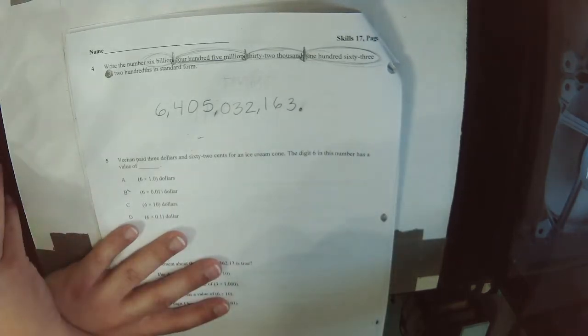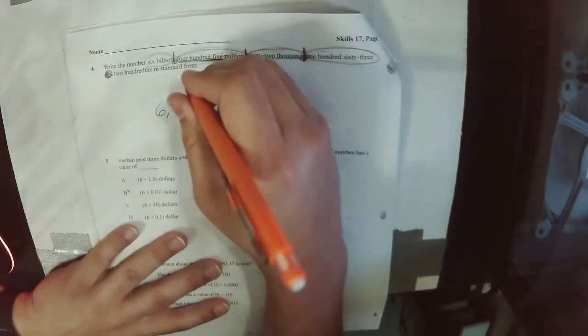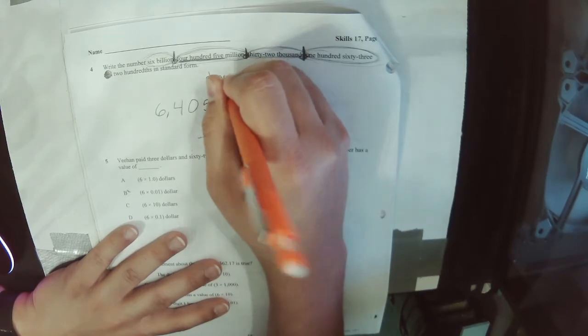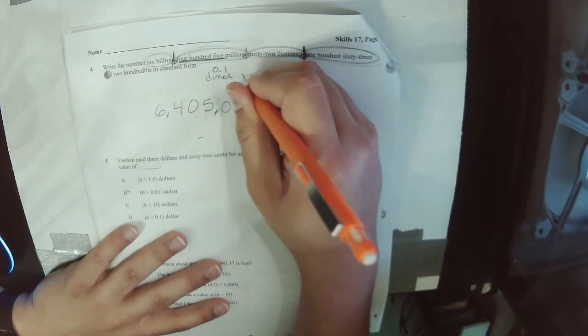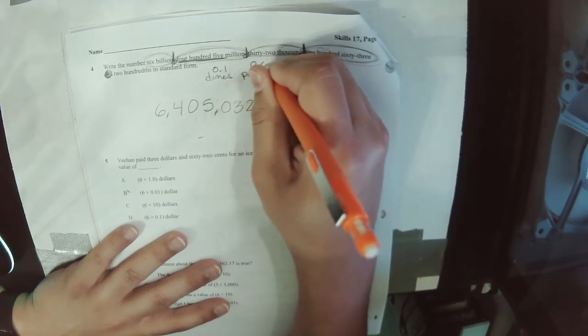Think about what we always write on top of our place value chart when we have decimals. On top of the tenths, I always write dimes and 0.1. On top of the hundredths, I always write pennies and 0.01.